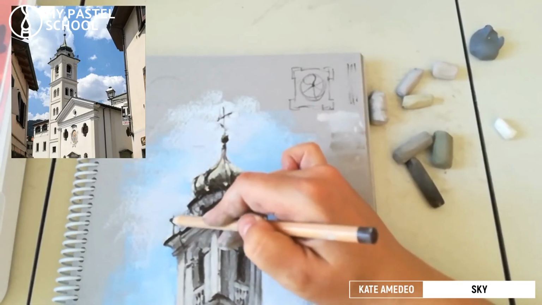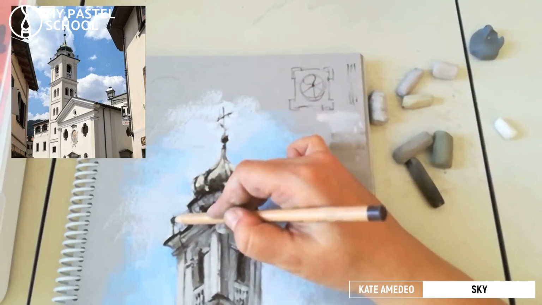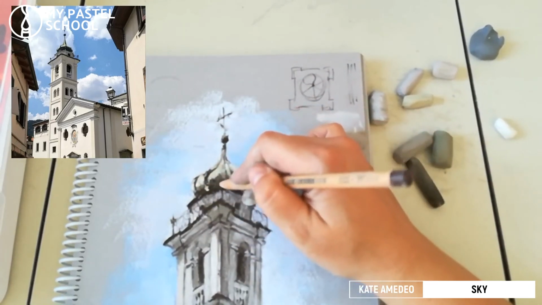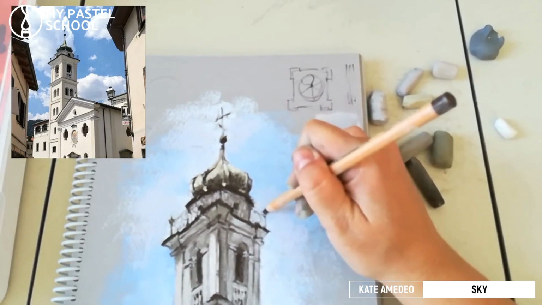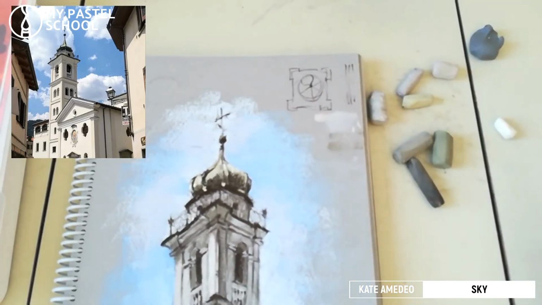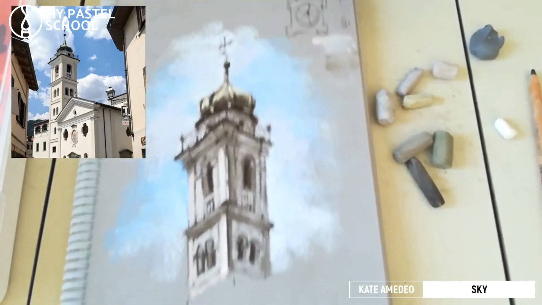And here I see that these kind of tips, they have some kind of a thing happening here on top of them. So I'm going to intensify it a bit. And there we go. Our little church is all ready.